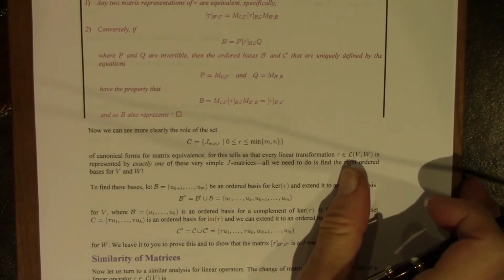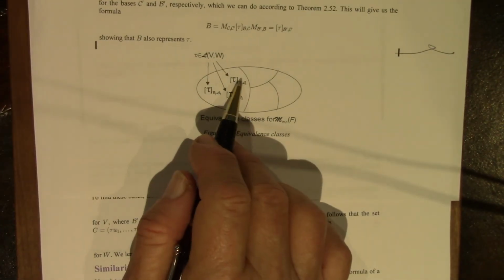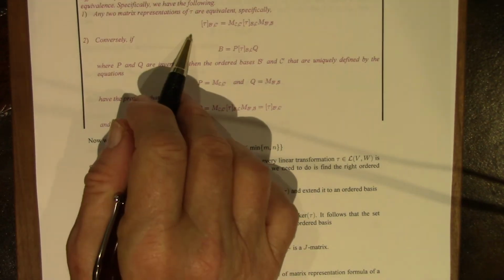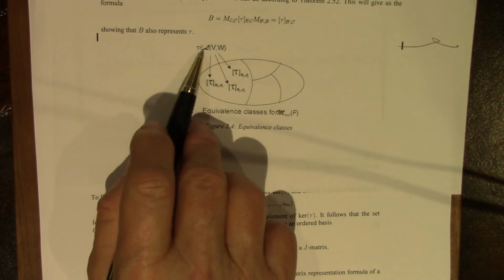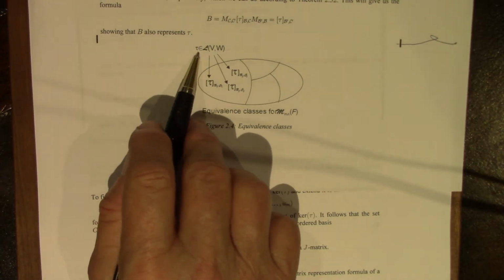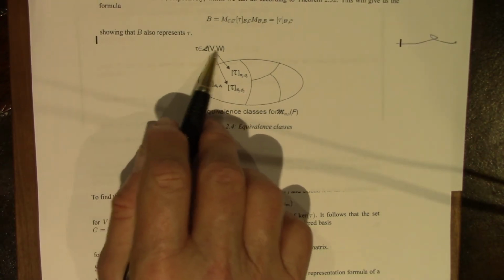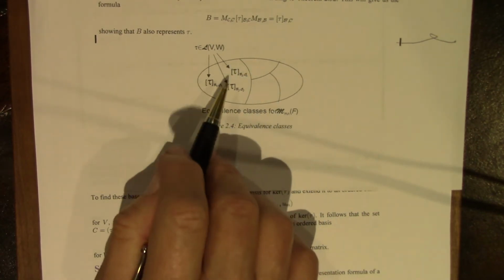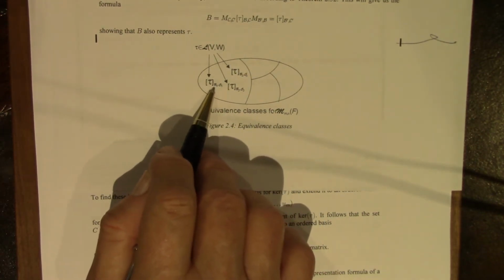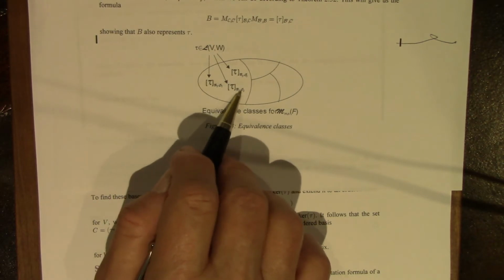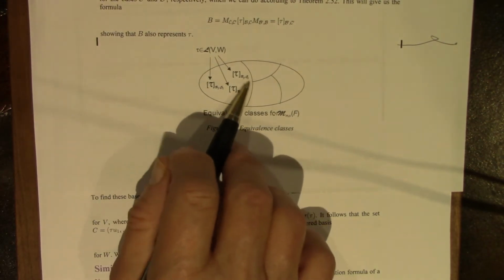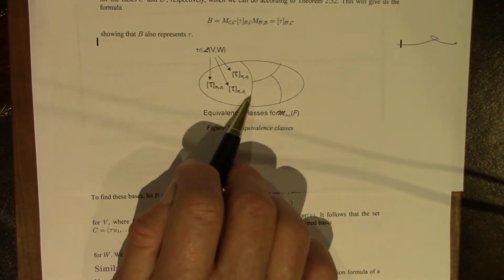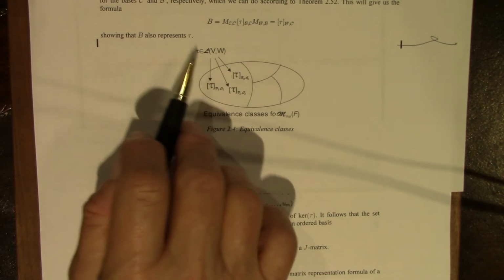Okay, so here's the figure that goes with this theorem. And what's going on here is that we have a linear transformation tau from V to W. As we scan through all the possible pairs of ordered bases, one for V and one for W, we will get all the matrix representations of tau.